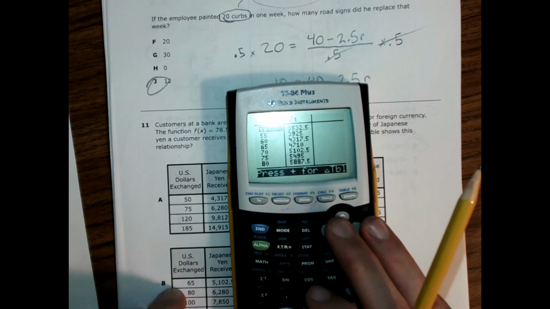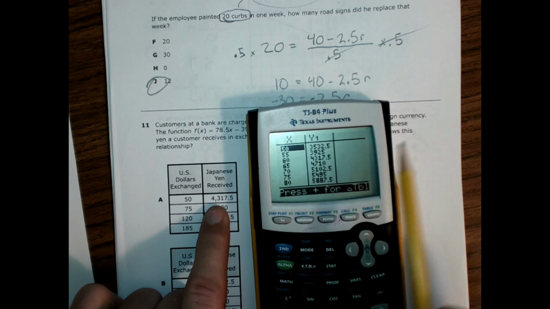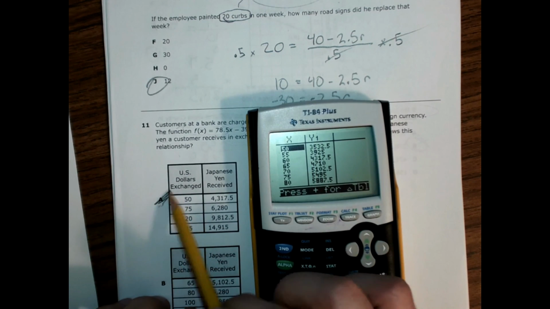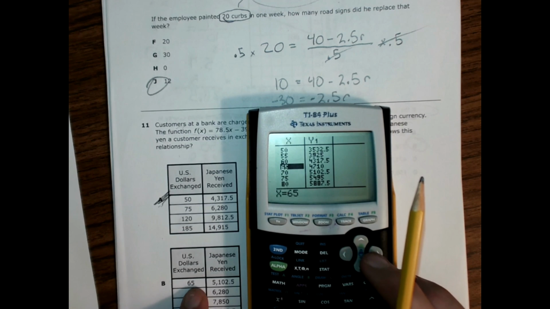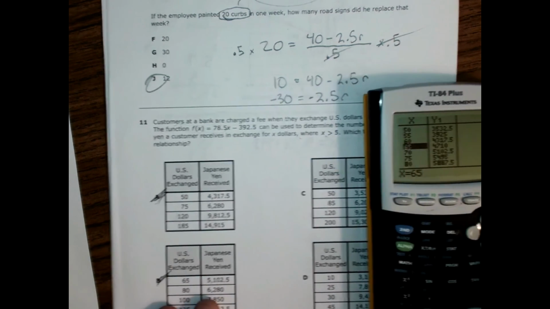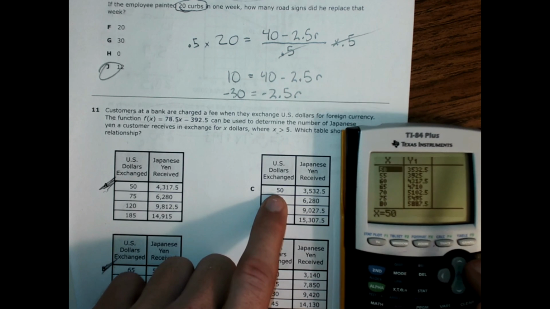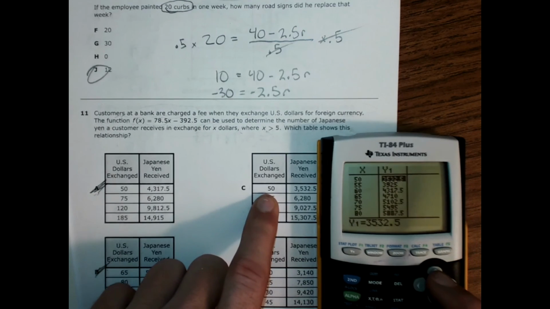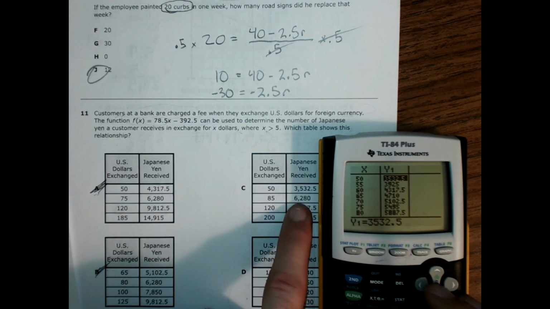Back to the table. At 50, I should have 4317.5, so A is out. At 65, I should have 4710, so B is out. Let's see here, at 50, aha. Now just because it matches the first entry doesn't mean it's going to match every entry. 3532.5.